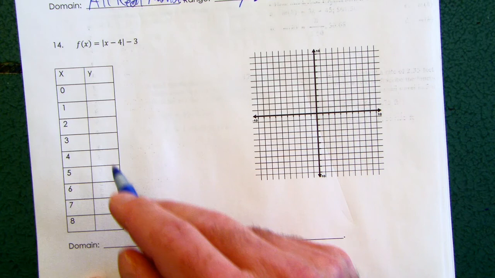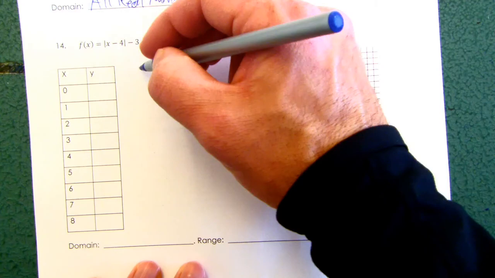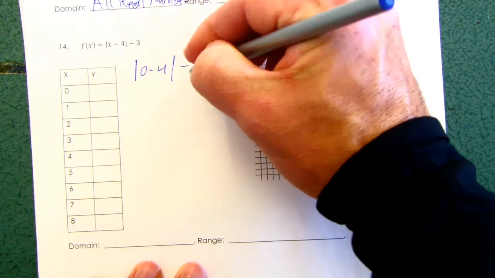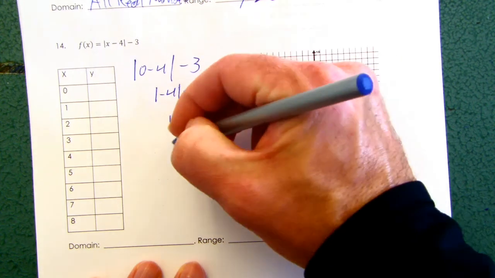All right, so we have f of x equals the absolute value of x minus 4, minus 3. So let's go over, like, one of these. You have 0 minus 4. So you're going to get the absolute value of negative 4, minus 3. 4 minus 3 is 1.